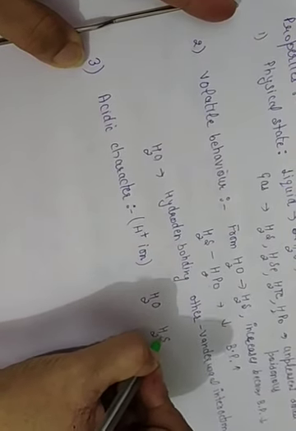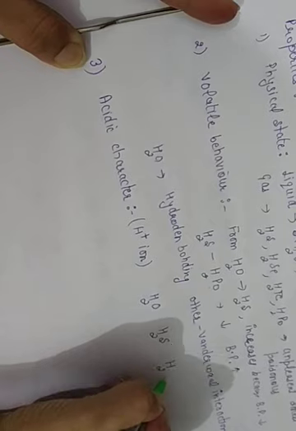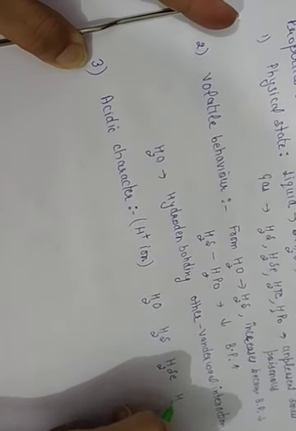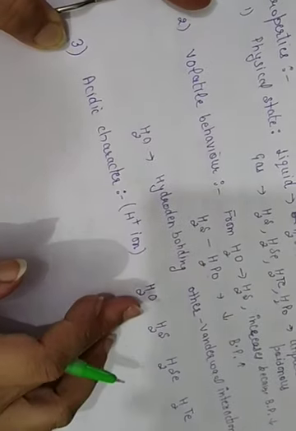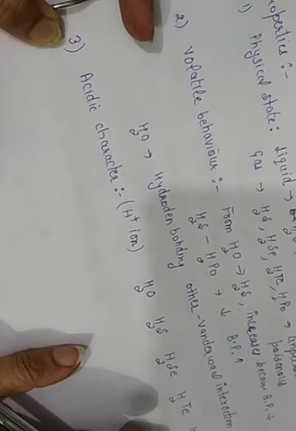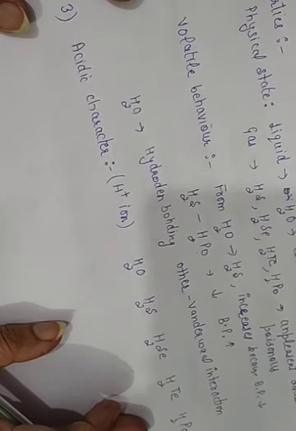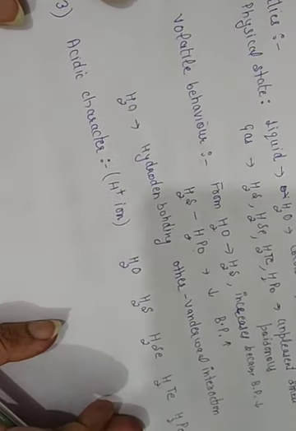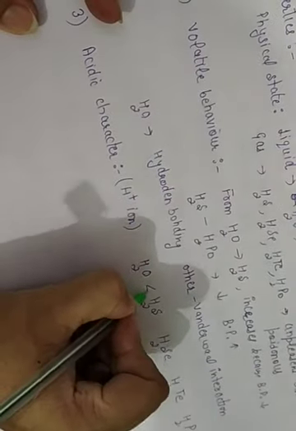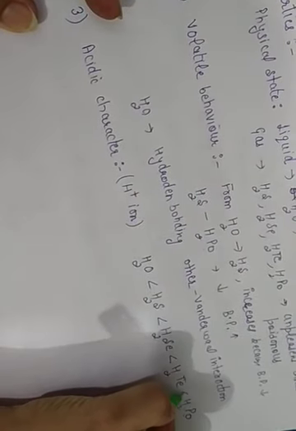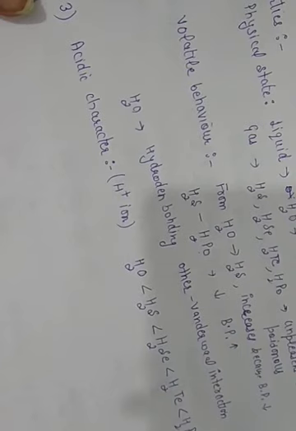As we move from water to hydrogen sulfide, selenide, telluride and polonide, the size of the central atom increases, which results in the weakening of the bond. Hence, it is easy to cleave that bond, easy to release H positive ion. So, down the group, their hydrides' acidic behavior increases.